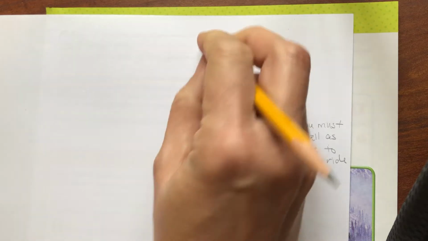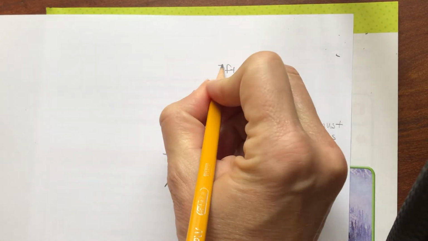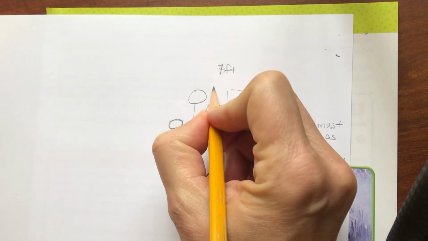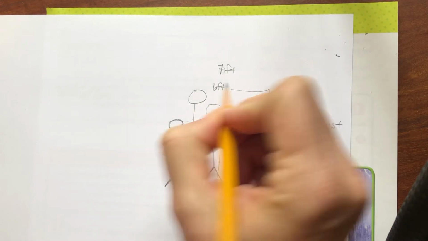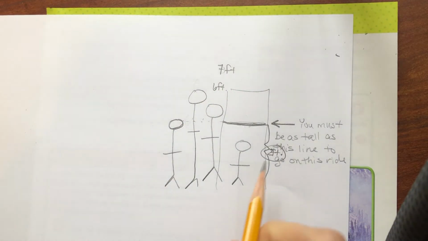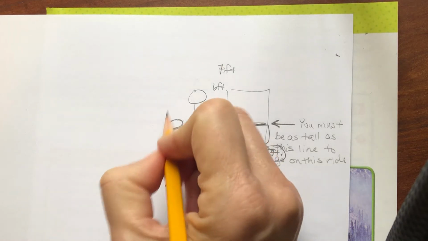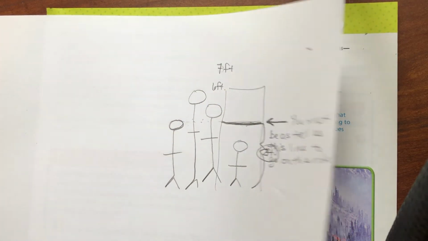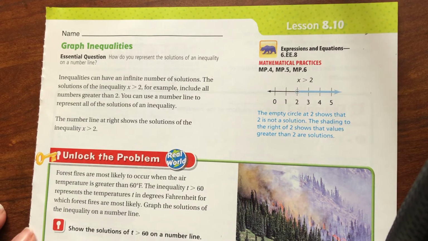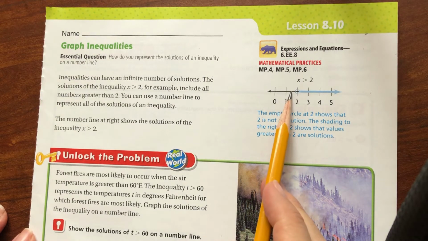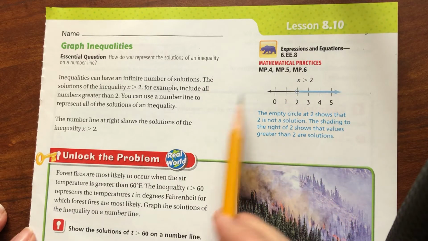Well, okay, nobody's 8 feet tall. They could be a professional basketball player and be 7 feet tall. Most are under 6. So you just have to be greater than 2 feet tall. So there's a lot of solutions, is what they're saying. And now we're going to show how to represent that set of solutions.